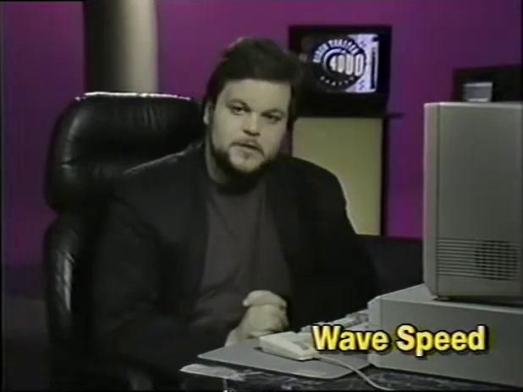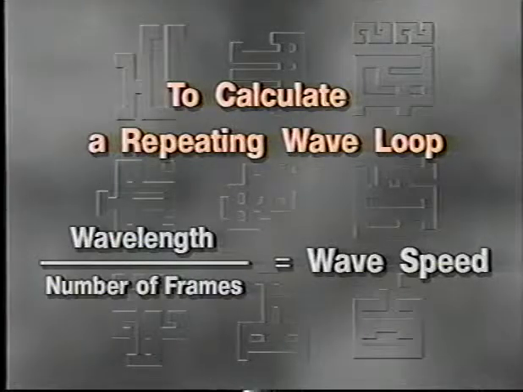Now, one thing we haven't talked about yet is wave speed, and wave speed is only going to affect you here when you animate. Now, wave speed determines how far each wave will travel, and again, this is per frame. So here's the formula that you'd use: you divide wavelength by the number of frames that you want to be a complete cycle, and that results in what your wave speed number should be. So for instance, with a wavelength of 0.3, let's say I wanted this to repeat over 30 frames. I'd have to divide 30 into 0.3, and that would determine what my wave speed should be.